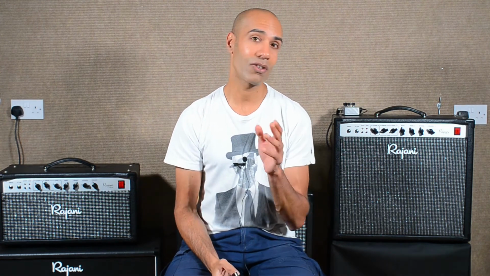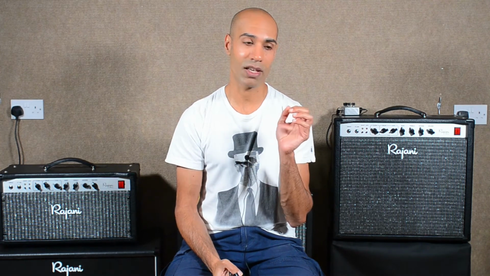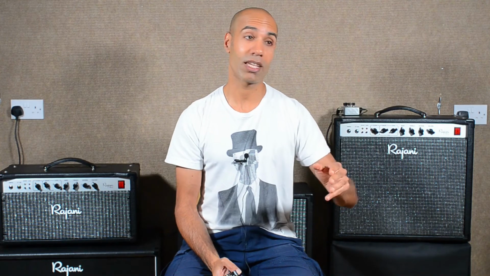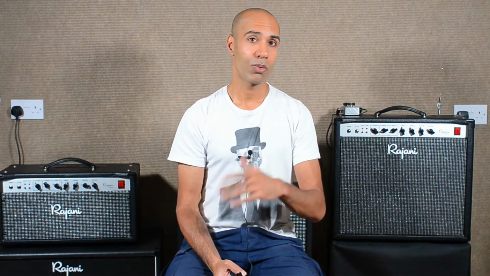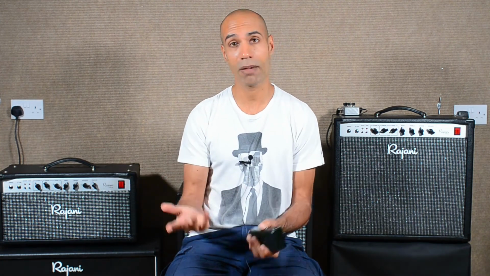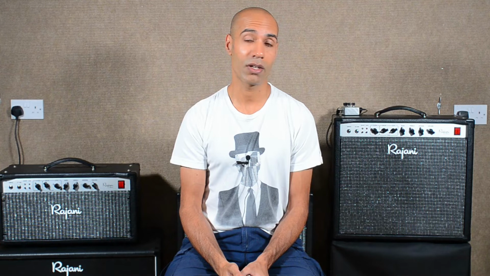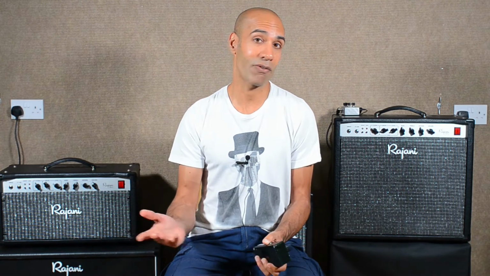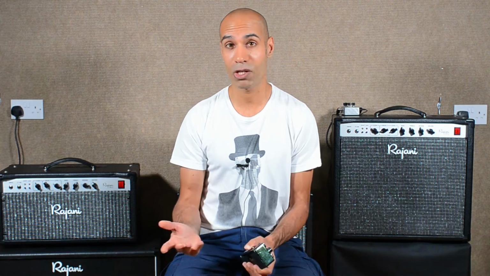And it's also useful because it gives you a direct output from your preamp and a direct line input to your power amp, which can be useful for various routing configurations. If you want to run a stereo rig or whatever, it can be quite useful there too. So there are a lot of benefits to having an effects loop, and there are no drawbacks.